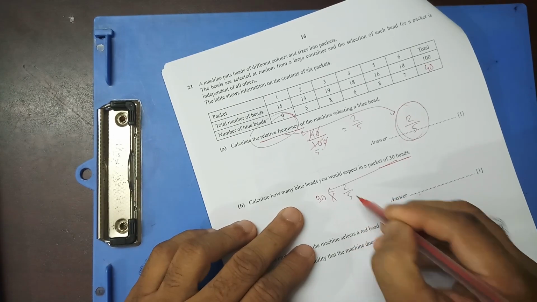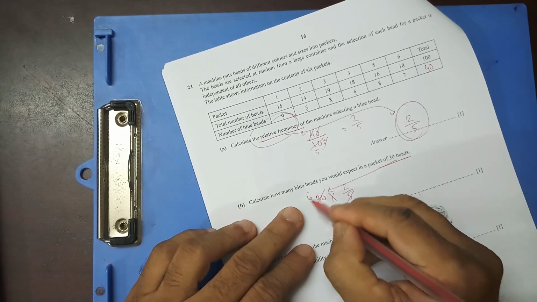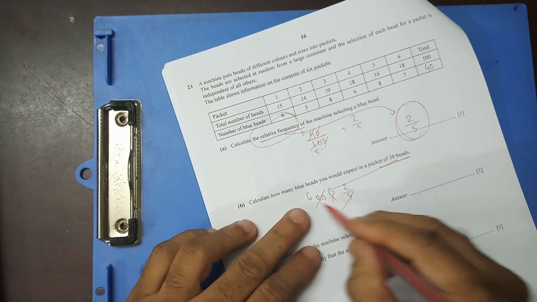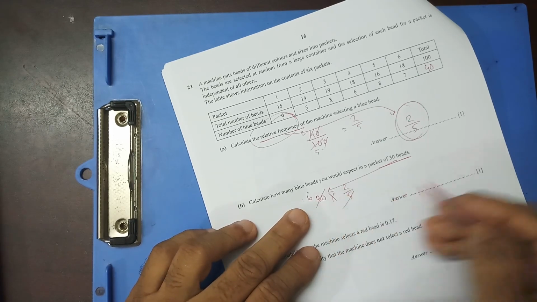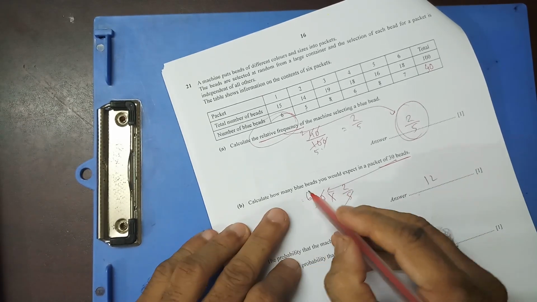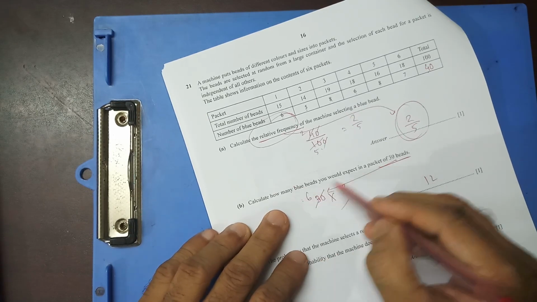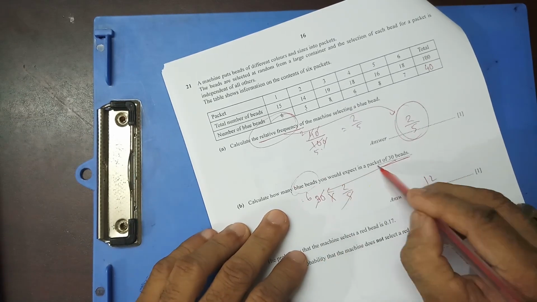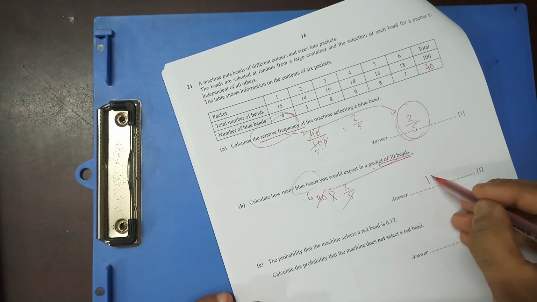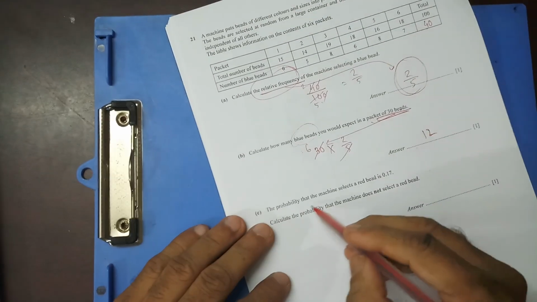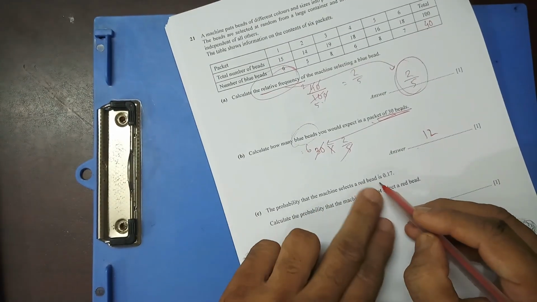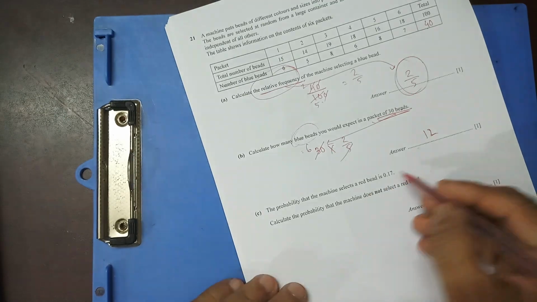So 2 by 5, 5 crosses out, that's 6. That's gonna 30. So 6 times 2 is 12. So I can expect 12 blue beads in a 30 beads packet. Okay, so that's 12.